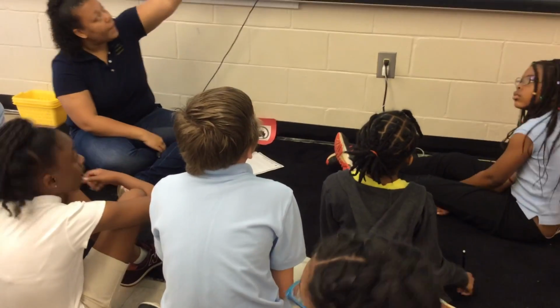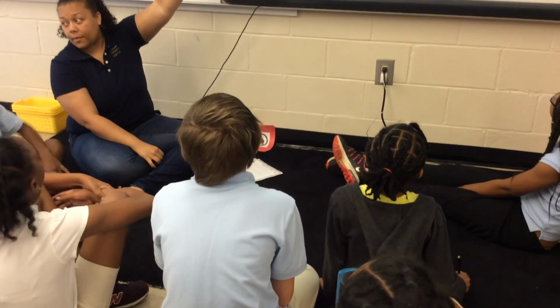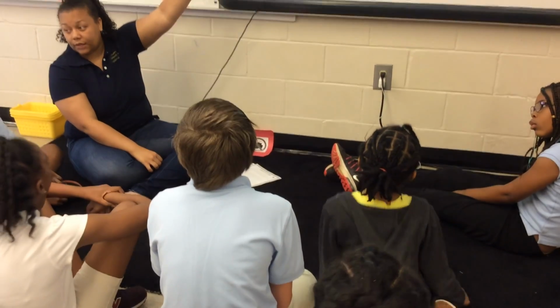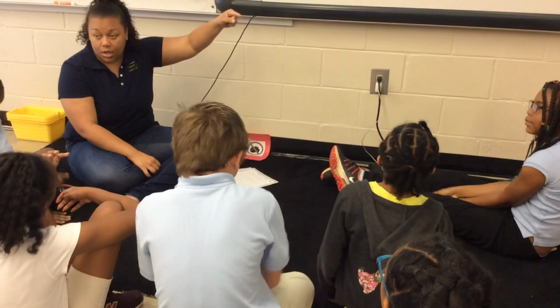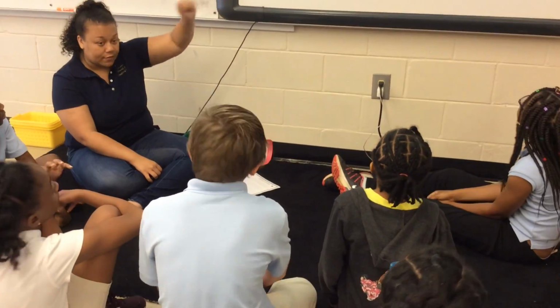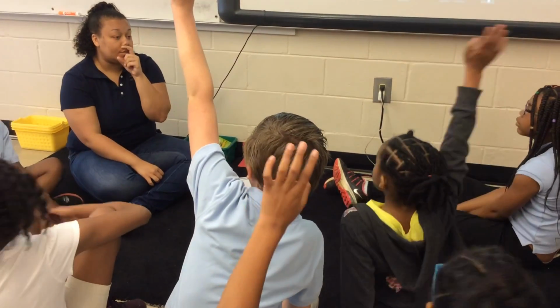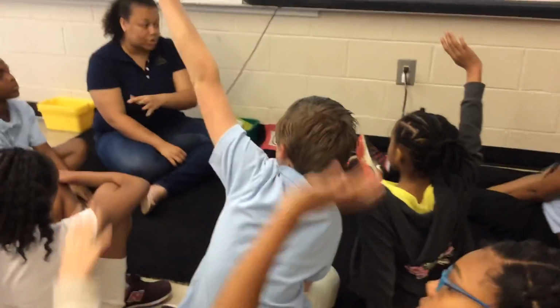Okay, so our first passage was talking about American alligators, and we were able to make an inference and use text evidence to support our answer. I have a question. What is the purpose of that paragraph? Is it to entertain you? Is it to persuade you? Or is it to inform you? Yana?